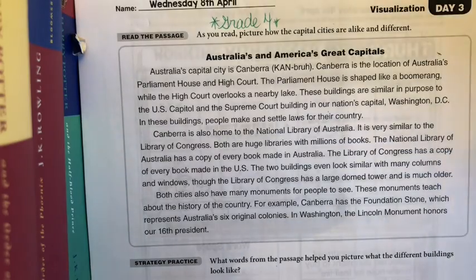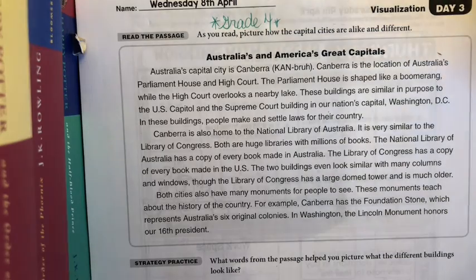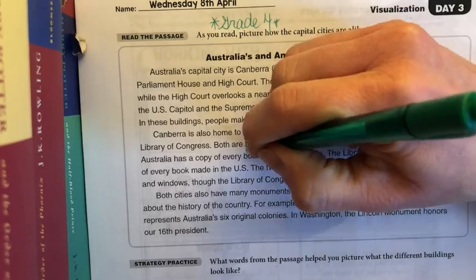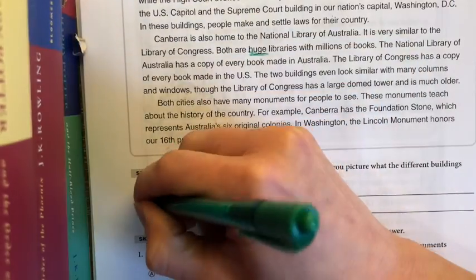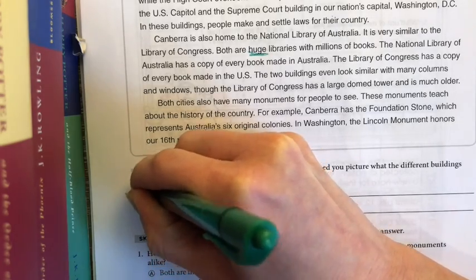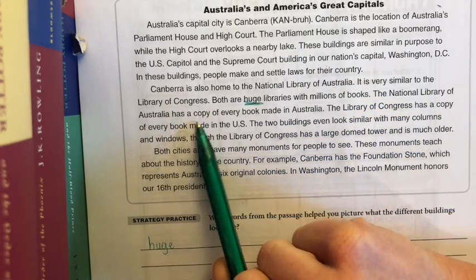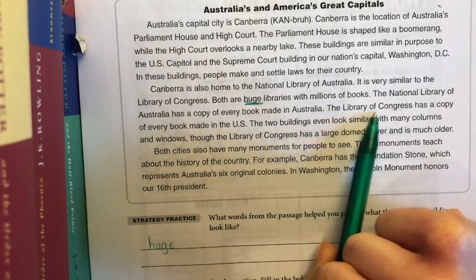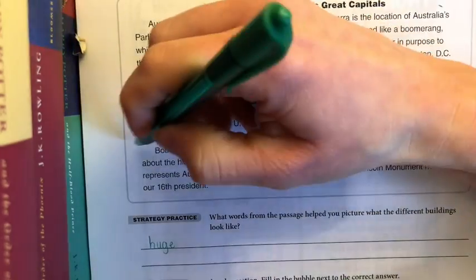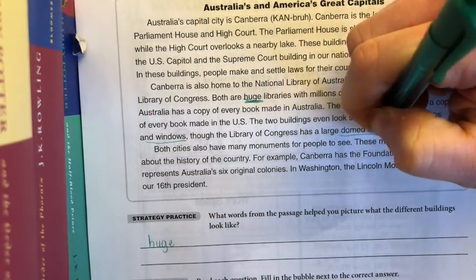Let's go through and just find some. So they're similar in purpose. This talks a lot about purpose. They're similar to the library. So they're huge libraries. Huge is an important word, because you can imagine that it's a big building when you hear the word huge, with millions of books. The National Library of Australia has a copy of every book ever made in Australia. The Library of Congress. The two buildings look similar with many columns and windows. Okay? The Library of Congress has a large domed tower.